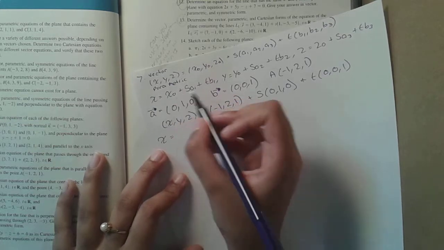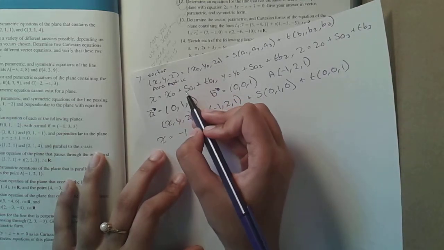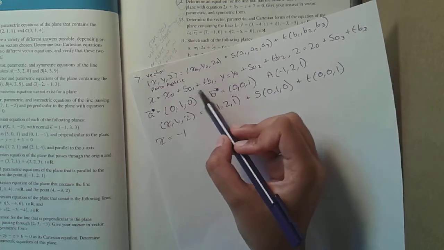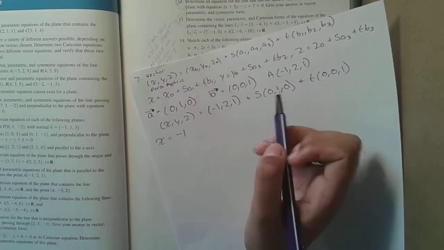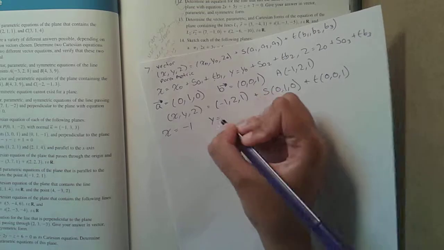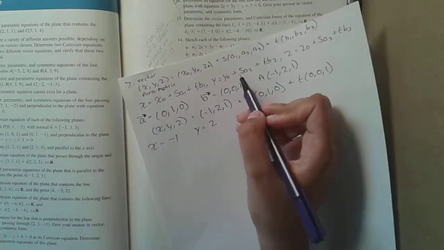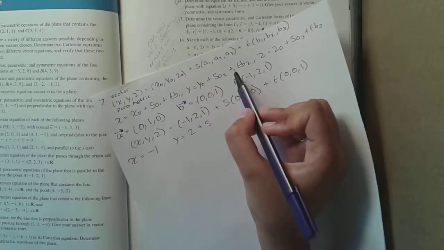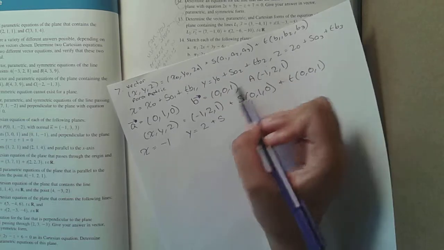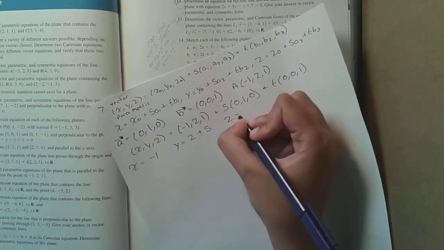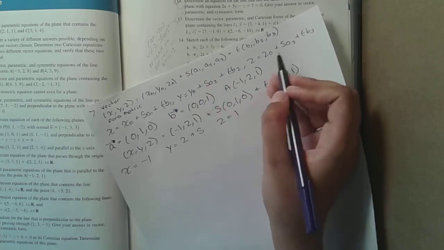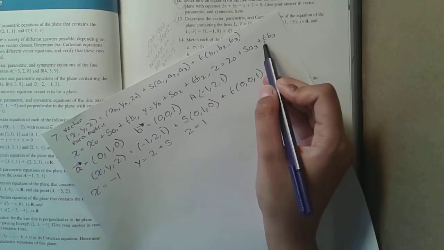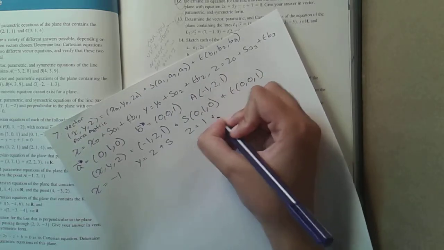So x equals x original, -1 plus s A1, that will be 0, so nothing there, and t B1, so nothing there because it's 0. Okay, now we have y. Y original is 2 plus s A2, so it's s, and t B2. B2 is 0, so nothing there. And now for z, z original is 1 plus s A3. A3 is 0, nothing there. And t B3 is 1, so we have plus t.